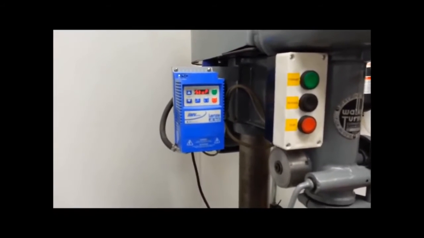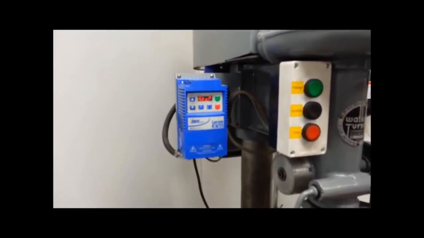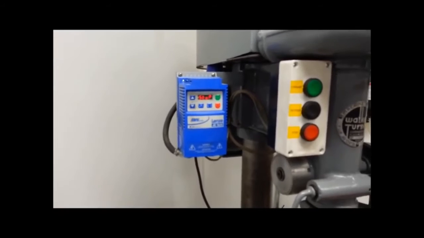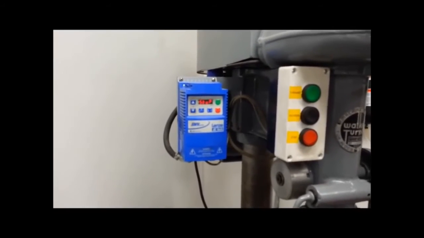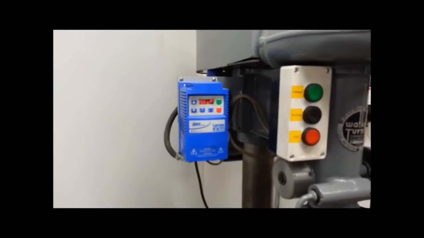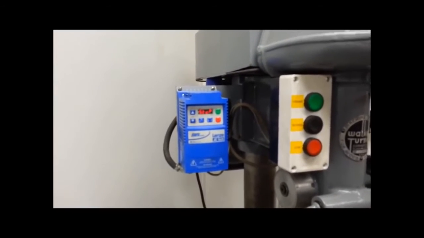You can overdrive a 4-pole motor and get more RPM and go beyond the rated hertz and RPM of that motor. So you could get 2,000 RPM or 2,200 RPM out of a 4-pole motor that's only rated for 1,700 RPM.